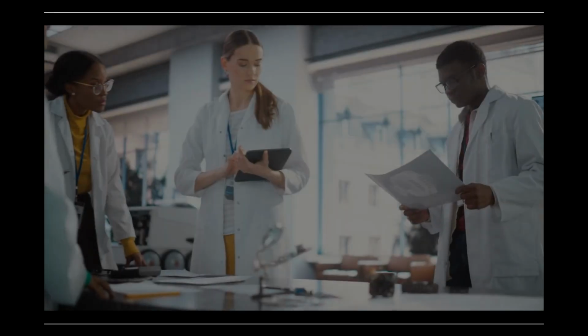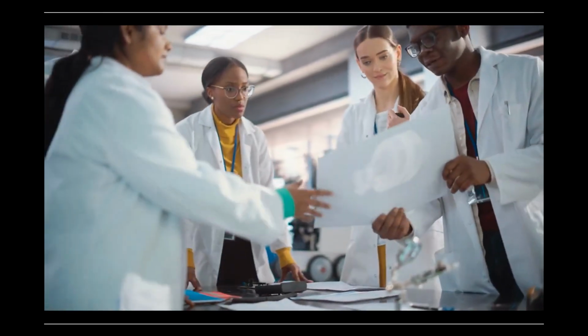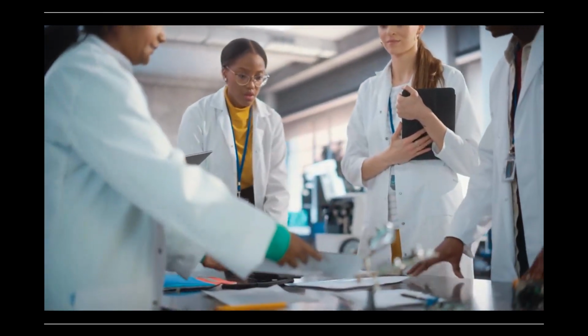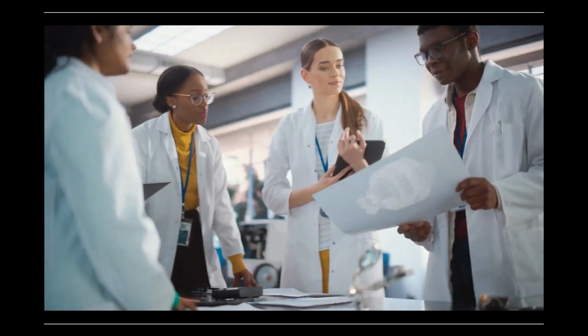We are excited for your research journey. Continue to learn, explore, and protect the incredible biodiversity of the Philippines. Good luck and happy researching.